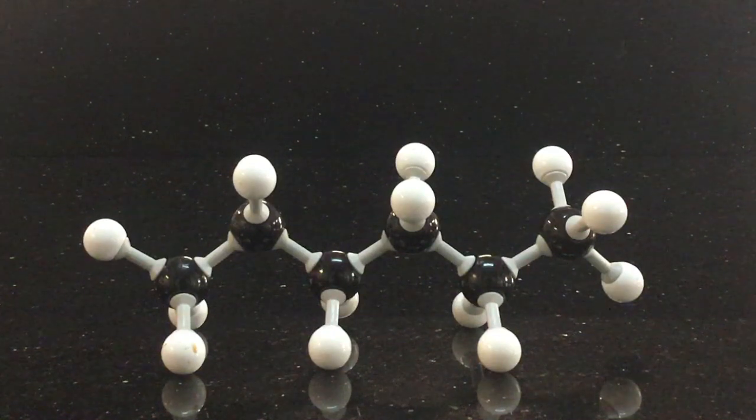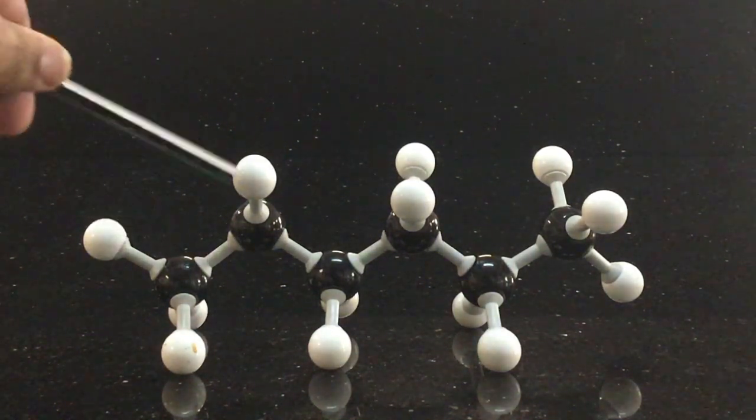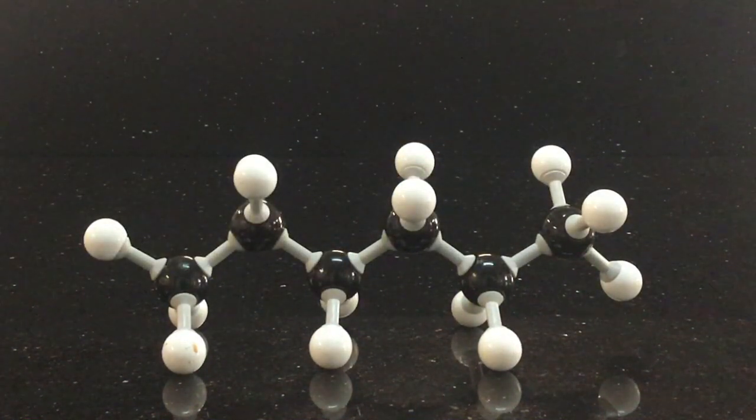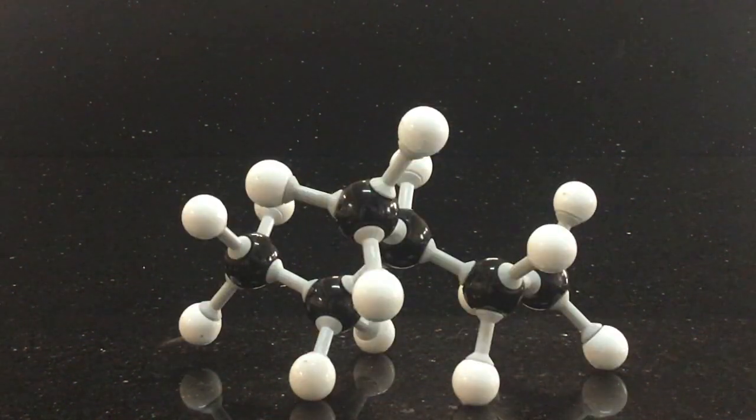Here we have the first of the 5 isomers of hexane, C6H14. This one's simply called hexane or N-hexane. As you can see, we have 1, 2, 3, 4, 5, 6 carbon atoms in a straight line and 14 hydrogens, C6H14.